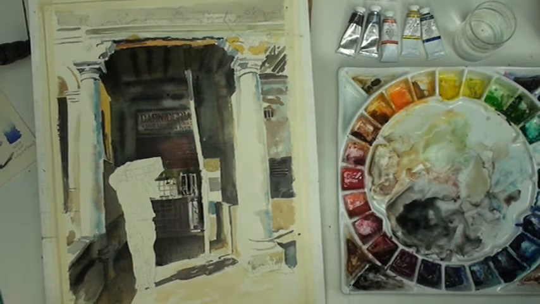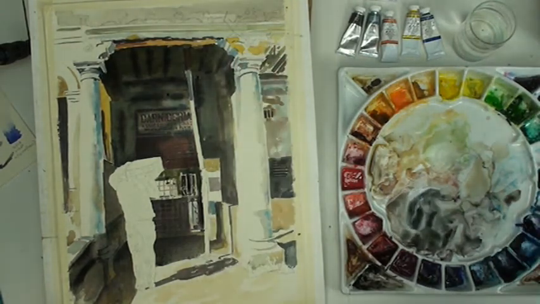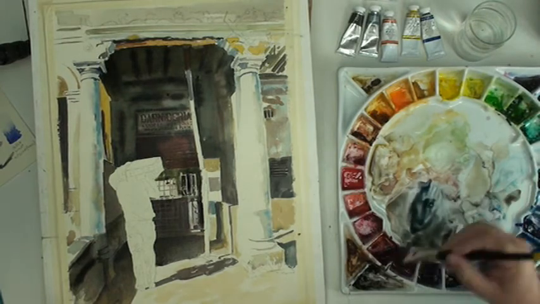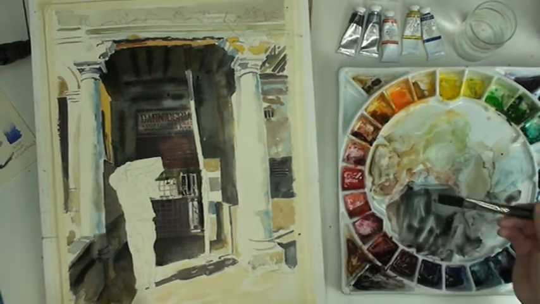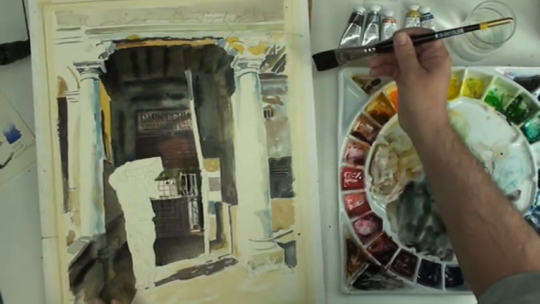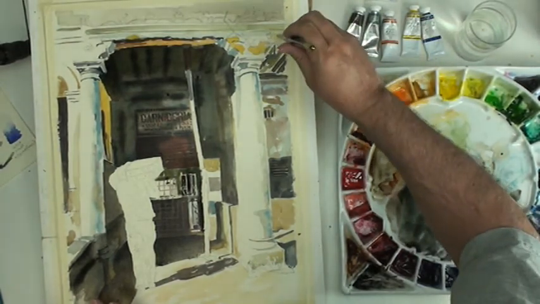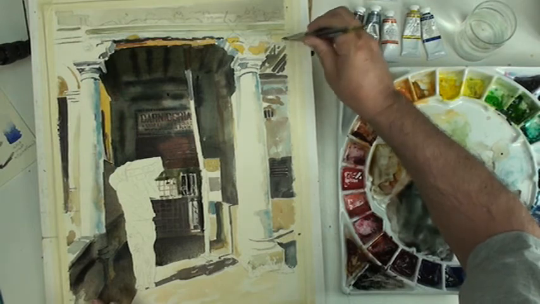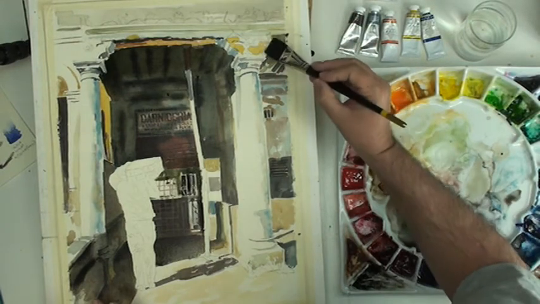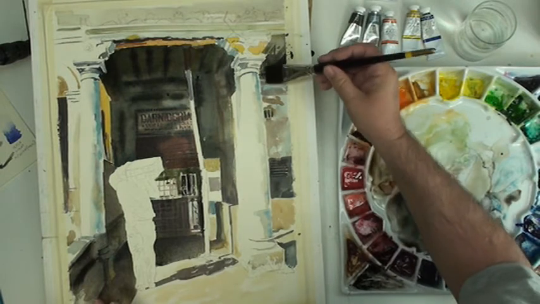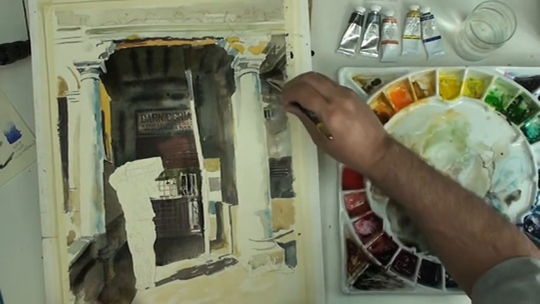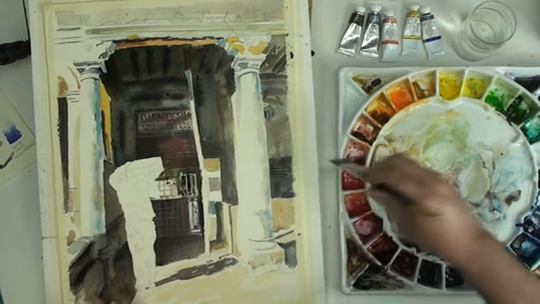Since we're going to go in a drying mode, let's drop in the darks over here. Now, there's not as much area to cover. So I'm going to paint it rather quickly, using a lot of water going wet onto dry. Let's see, where are we? Here we are. There we go.